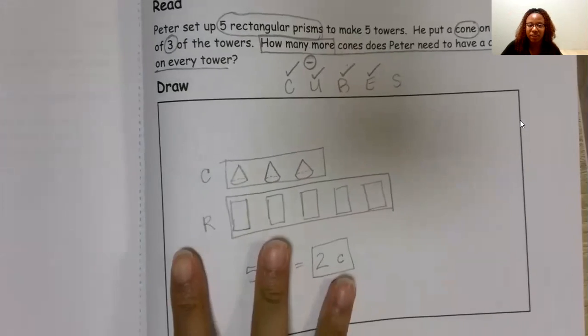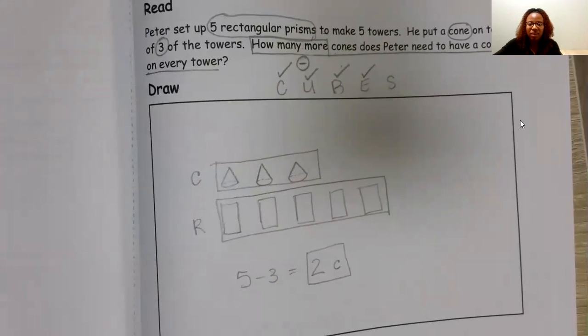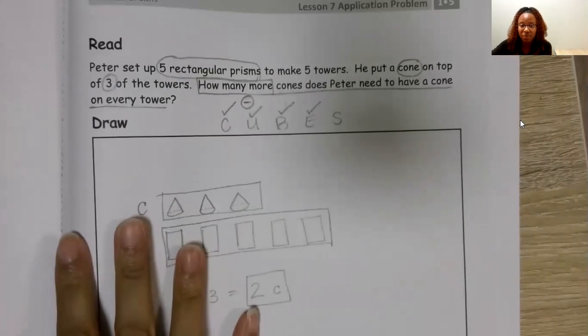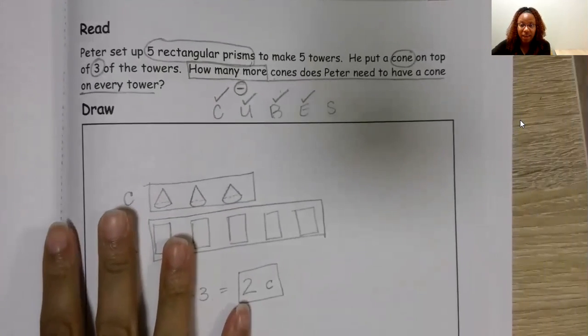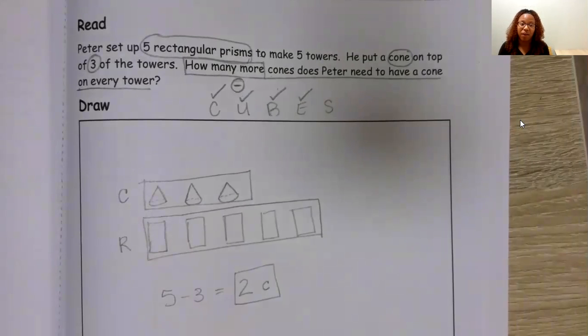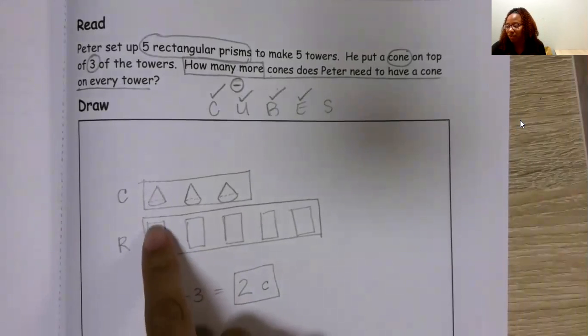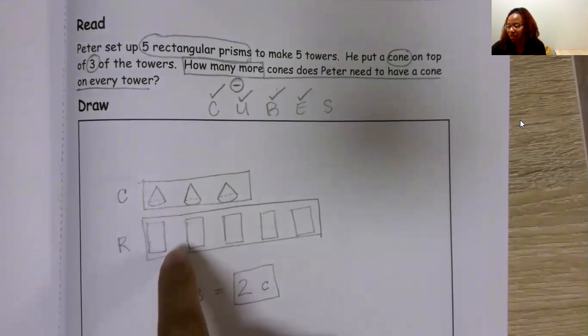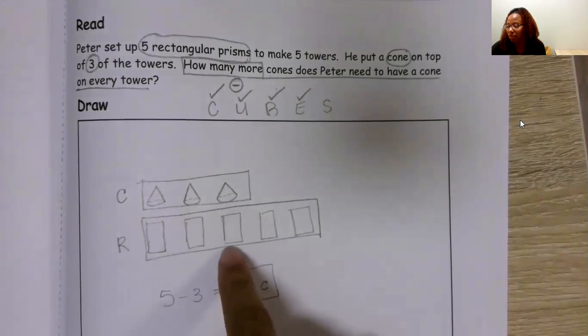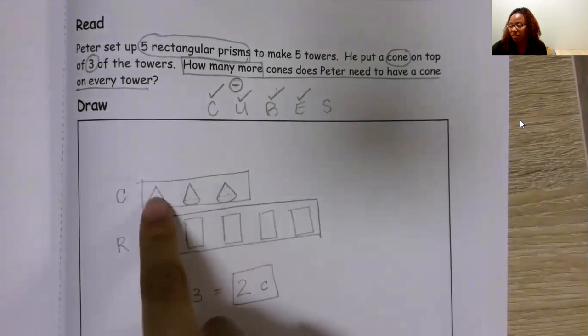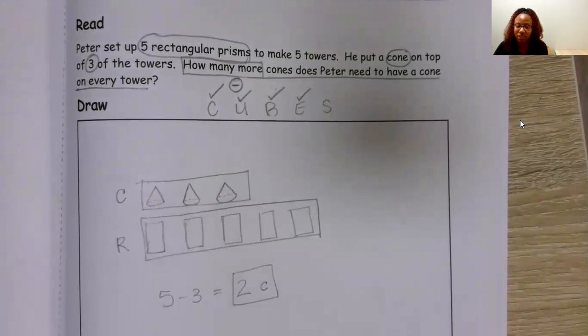And he put, let me make sure you can see the whole thing. And he put a cone on top of 3 towers. So if he put a cone on top of 3 towers, I need to make sure I have 3 of my rectangular prisms that have a cone on top of them. So that's why I have 3 cones here.